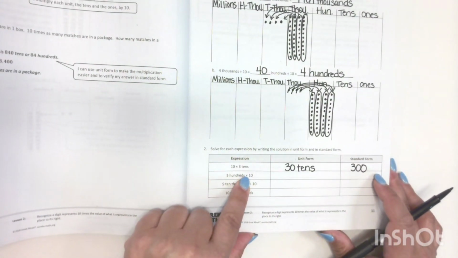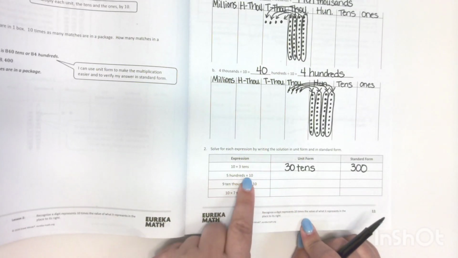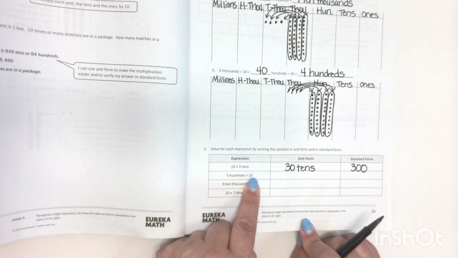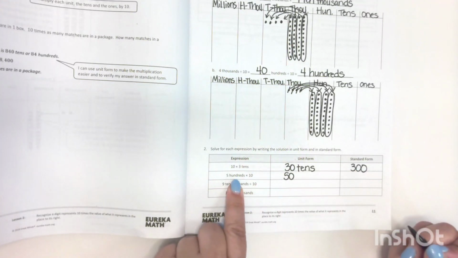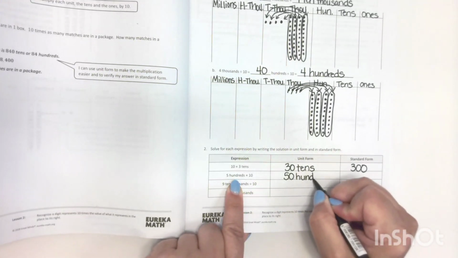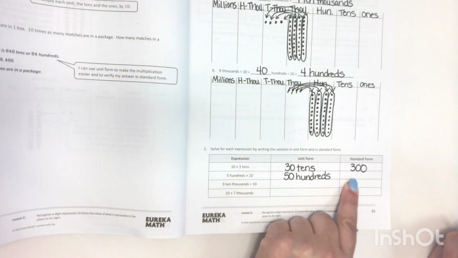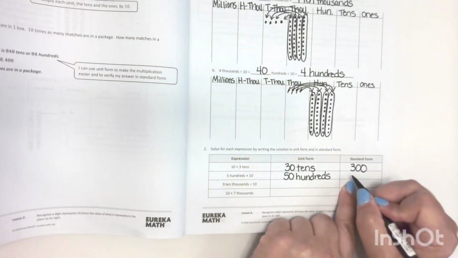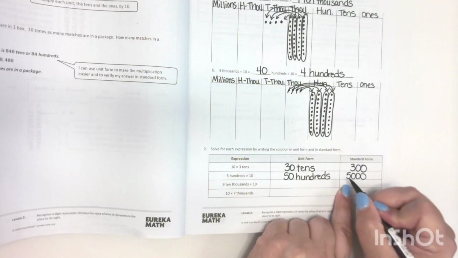Okay, let's do the next one. 5 hundredths times 10. We're going to write it in unit form. We start with the 5 times 10 is 50. And the units is hundredths. 50 hundredths. See if you could write the standard form for 50 hundredths over here. Did you write 5,000? Good job.